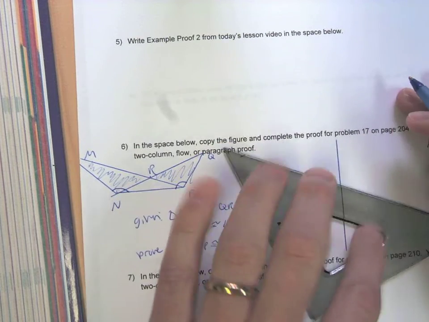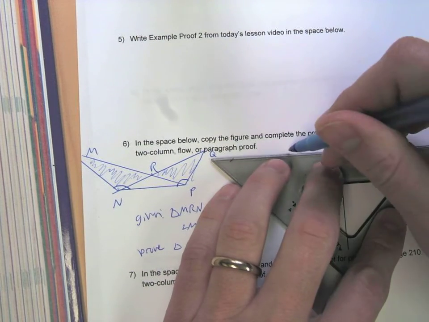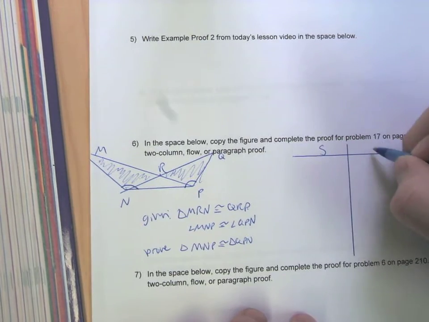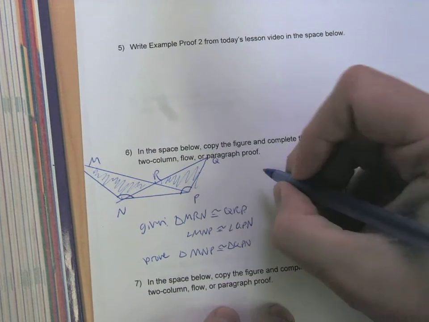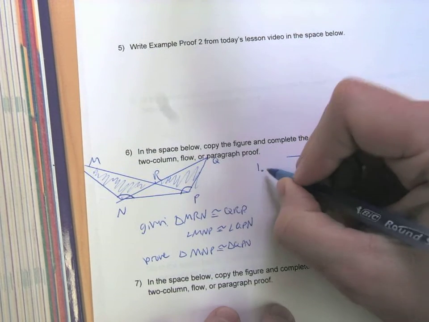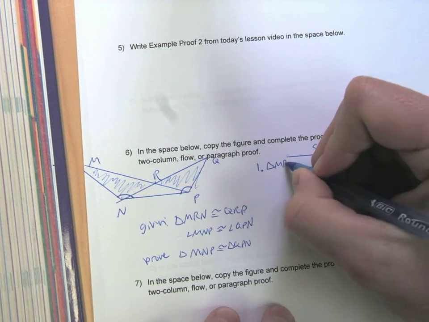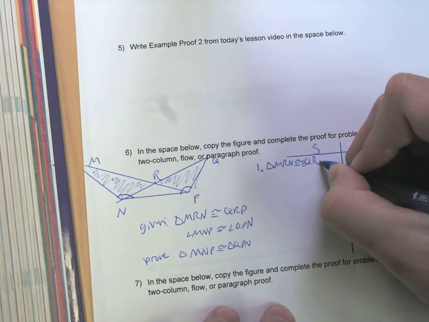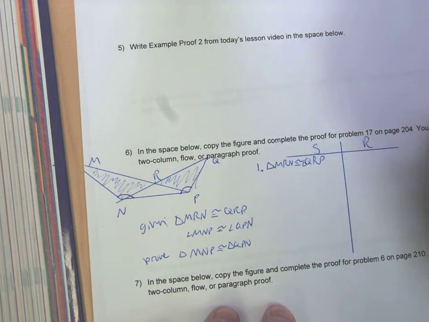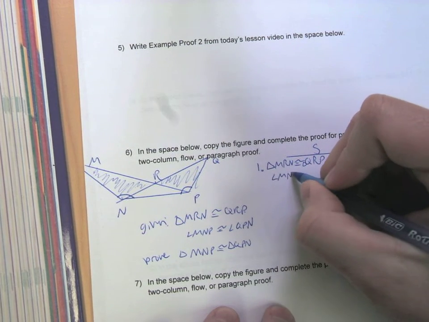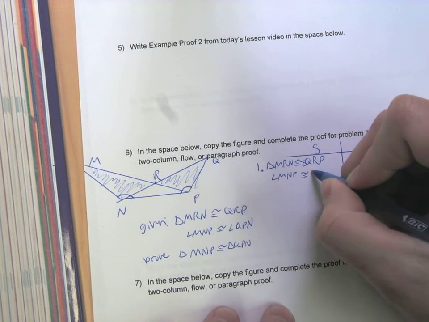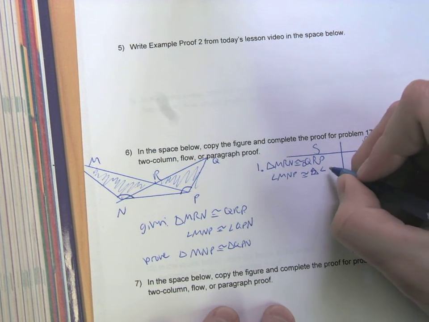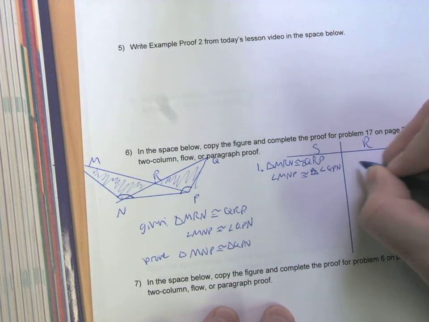Now, if you wanted to do a paragraph proof or a flow proof, you could do that as well. I'm just going to kind of stick to the 2 column. So statements, reasons. Okay, we're going to start with the given, obviously. So triangle MRN is congruent to triangle QRP. And we also got angle MNP is congruent to angle QPN, and that's all given.